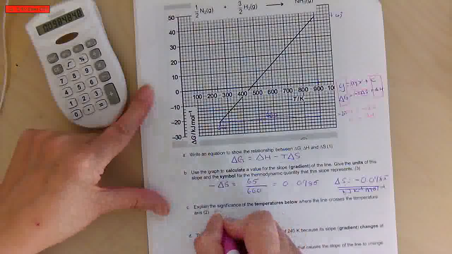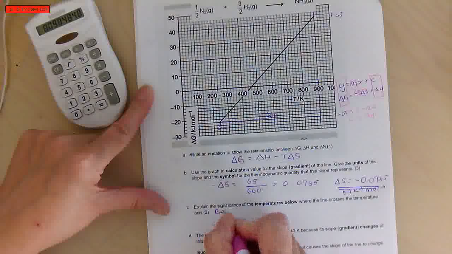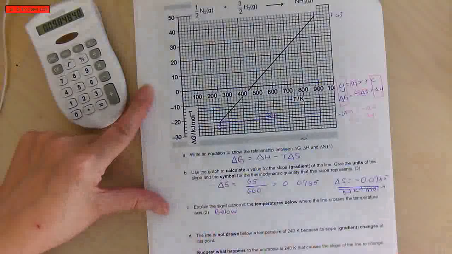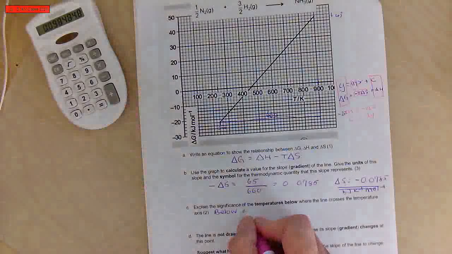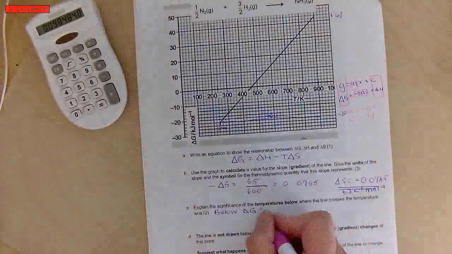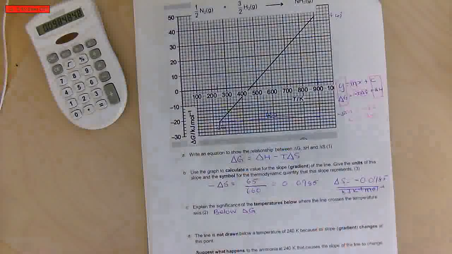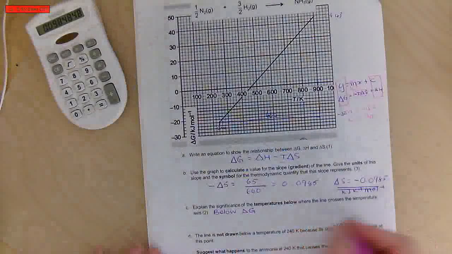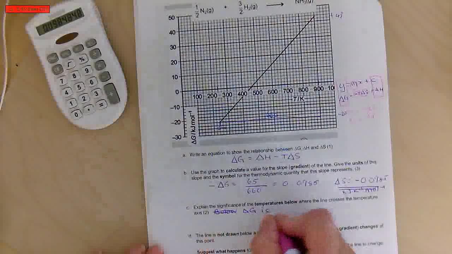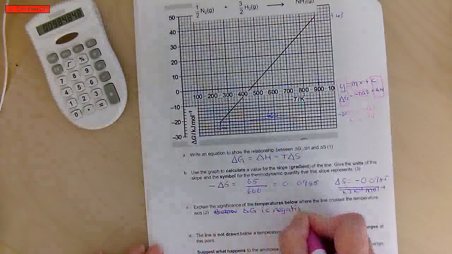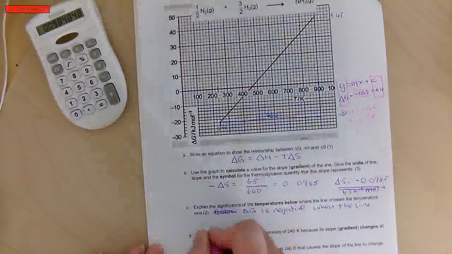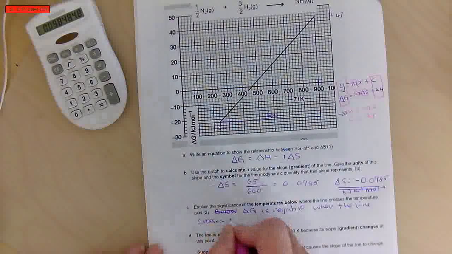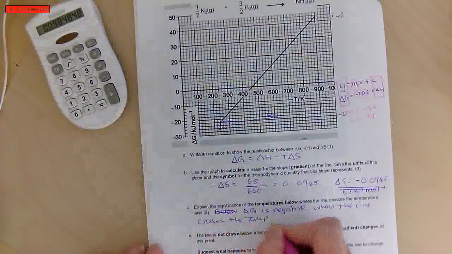So delta G is negative when the line crosses the temperature axis.